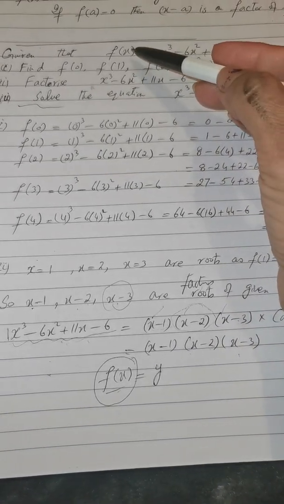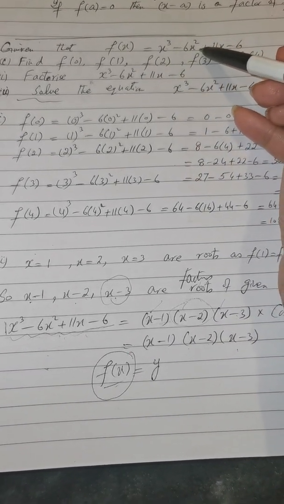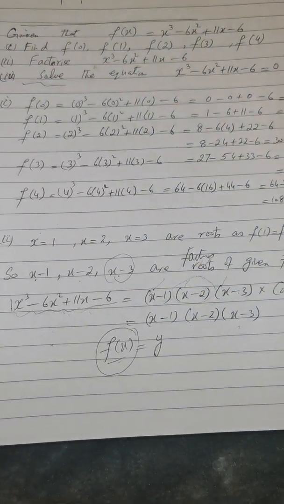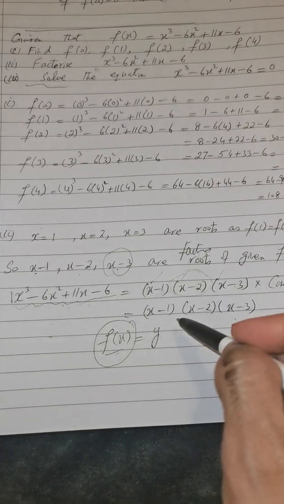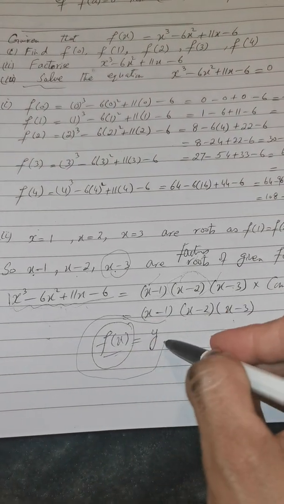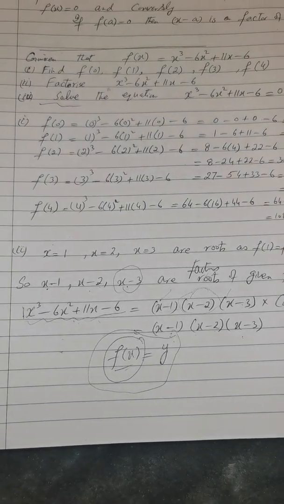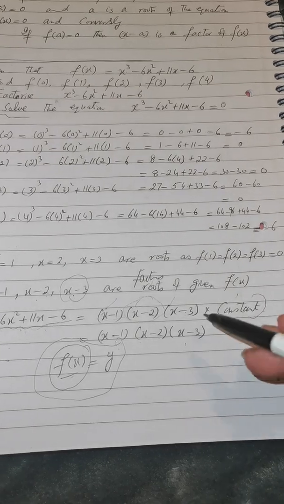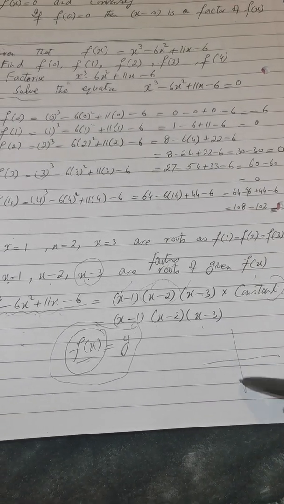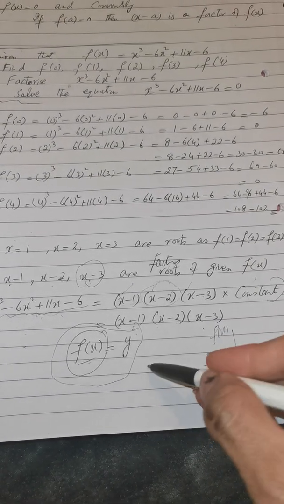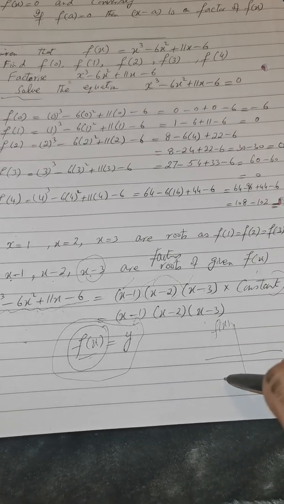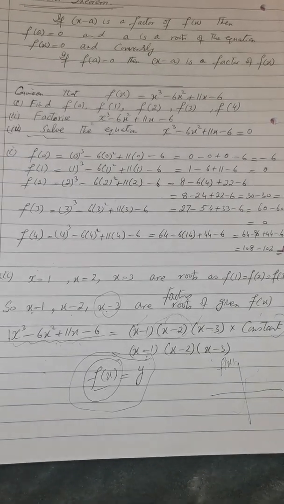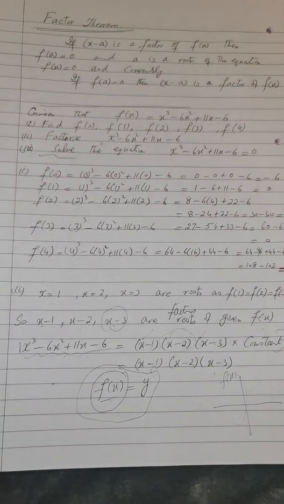So if I give different values of x here, I will get f(1), f(2), and that will be the value of y. You have to remember that f(x) is a function of x and it is represented by y. So you can draw a graph by plotting x along the x-axis and f(x), which is equal to y, along the y-axis. We have different values, draw it, and you will get the graph easily from these points.